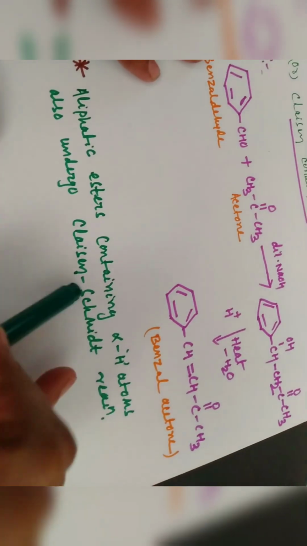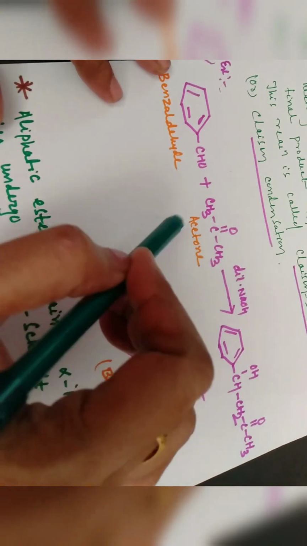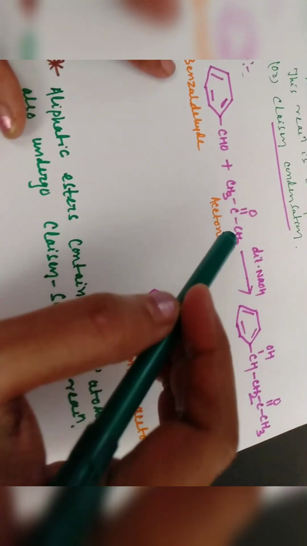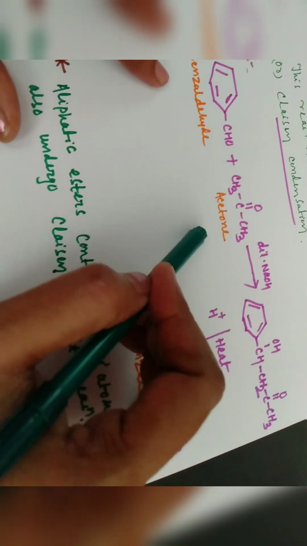Now another important point is aliphatic esters containing alpha hydrogen atom also undergo this reaction. That means instead of acetone, if you take one molecule of benzaldehyde and another molecule of any ester, but one important point is that the ester should contain an alpha hydrogen atom, then also this reaction is possible. Okay.